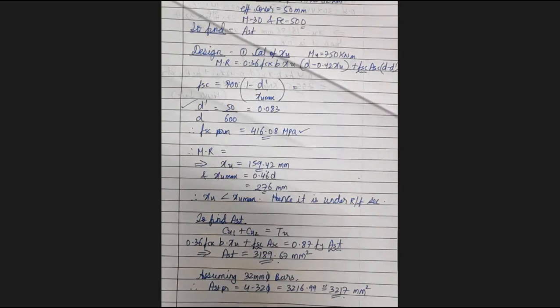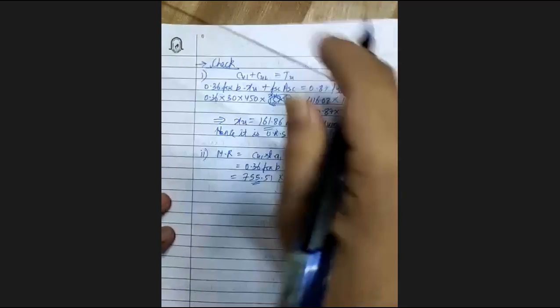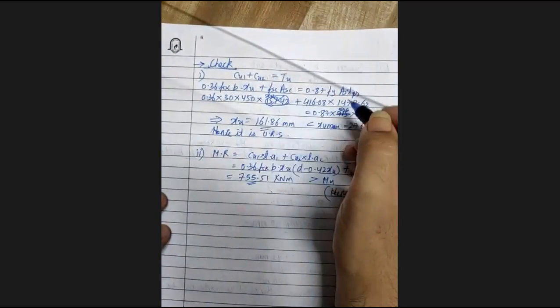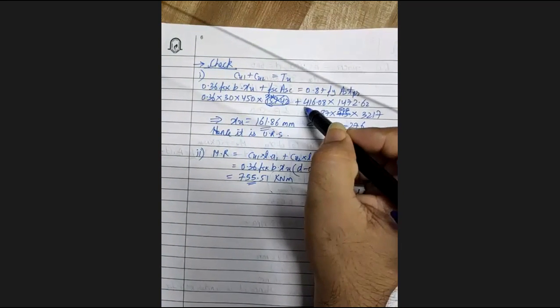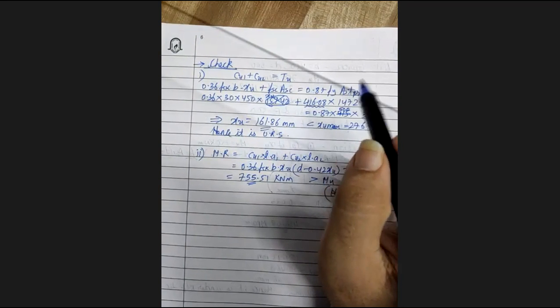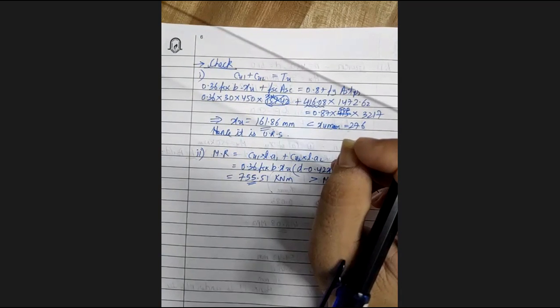Okay, so did everyone understand the difference between the last problem and this problem? In the last problem, while calculating the XU, while doing the check, we took fsc directly in terms of XU. In that case the equation that forms will be a quadratic equation. Am I clear? In a quadratic equation you will have two roots.